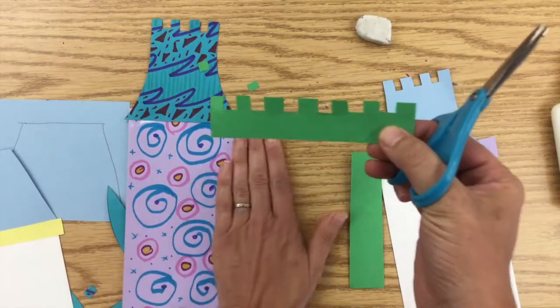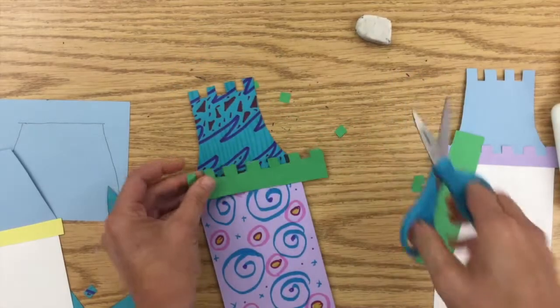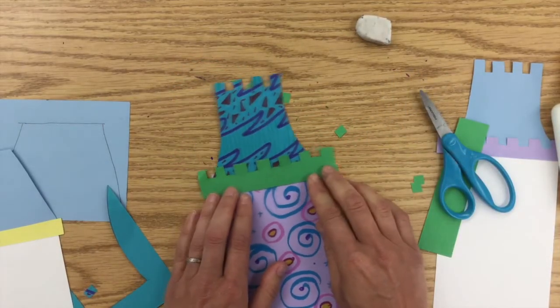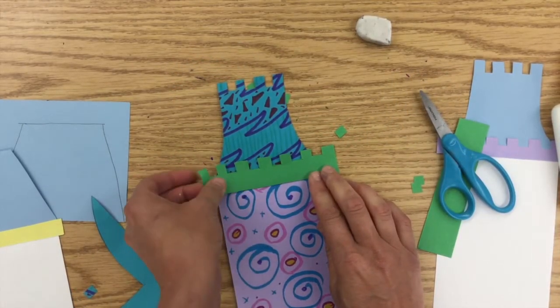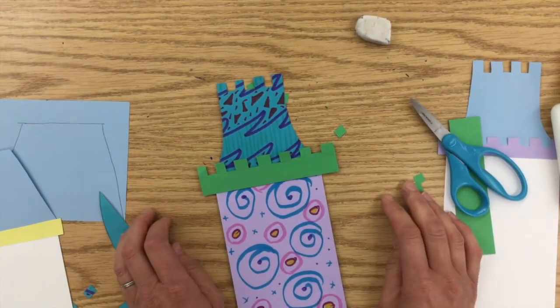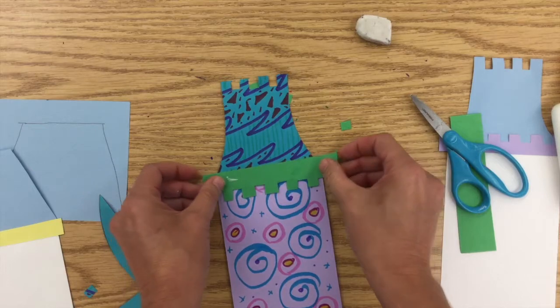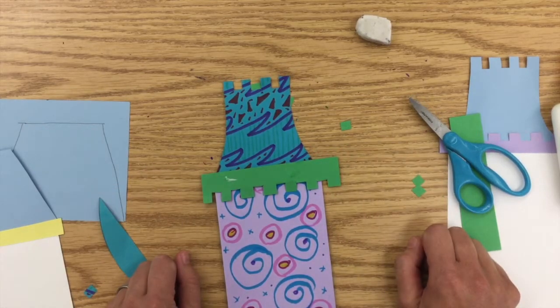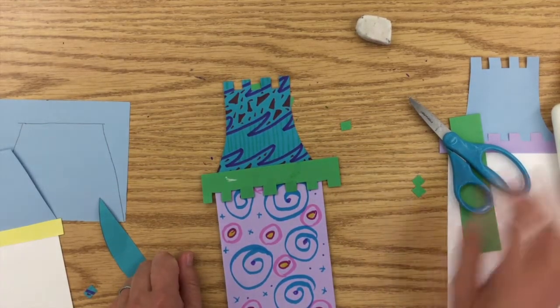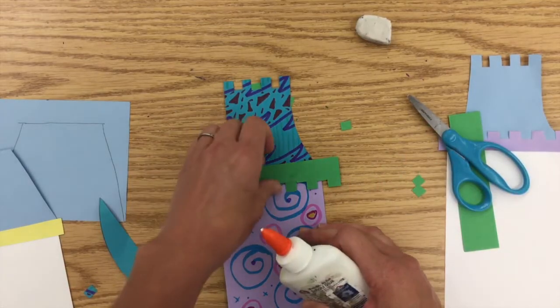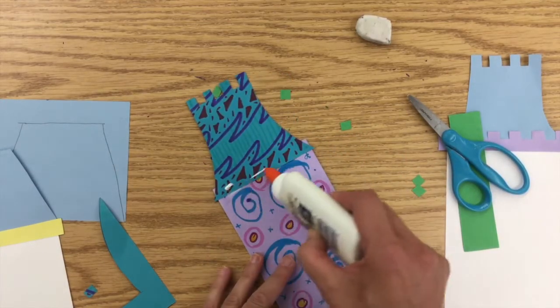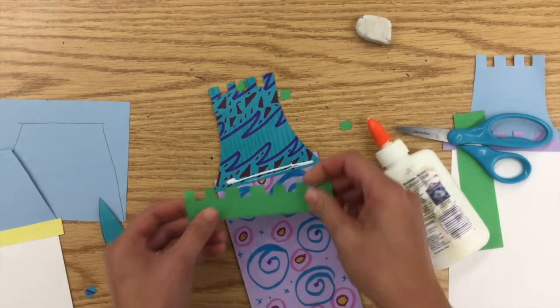And there I have a fancy cornice. I'm ready to glue this in place. Something else to think about though is, do I want to glue it right side up? That looks nice. Or do I want to glue my cornice going that way? That's also nice. That becomes a creative artist decision that is up to you.